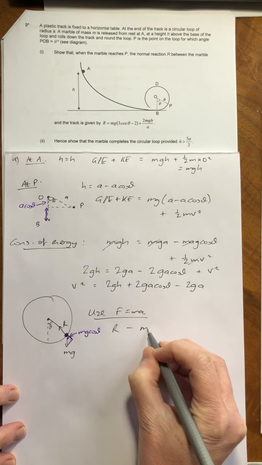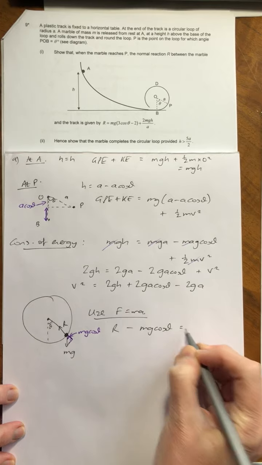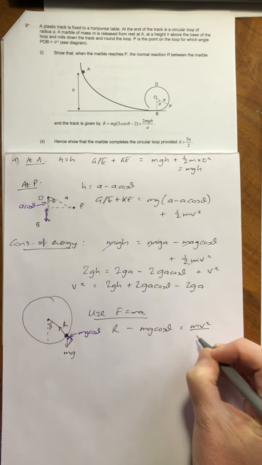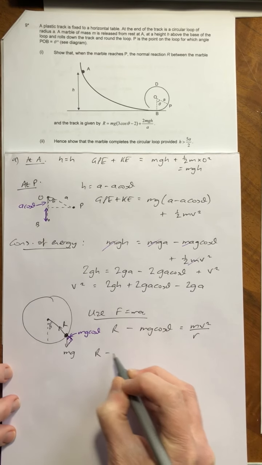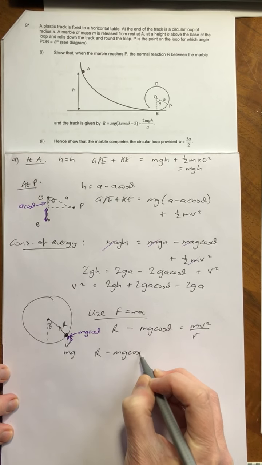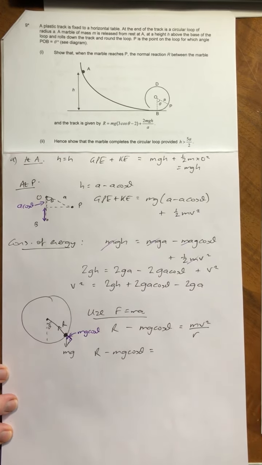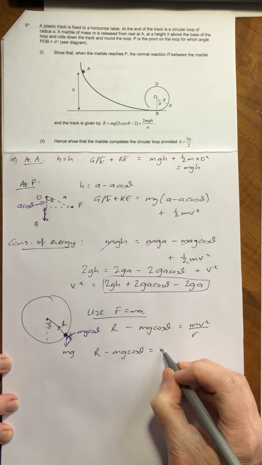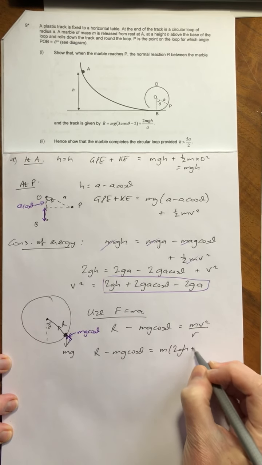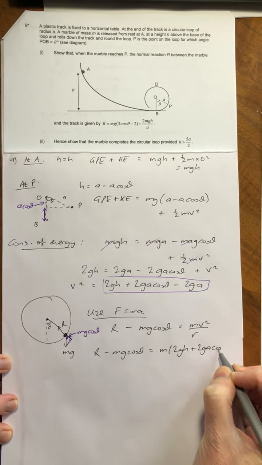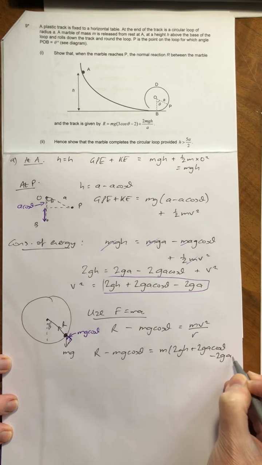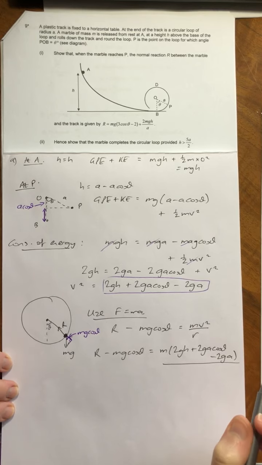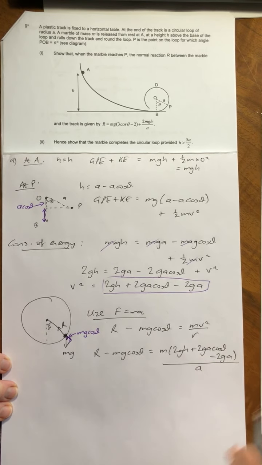So R minus mg cos theta is equal to mass times acceleration, mv squared over r. And we are going to be using this, so quite long, isn't it? All of that is our v squared, 2gh plus 2ga cos theta minus 2ga all over r, and the radius of that circle is a.